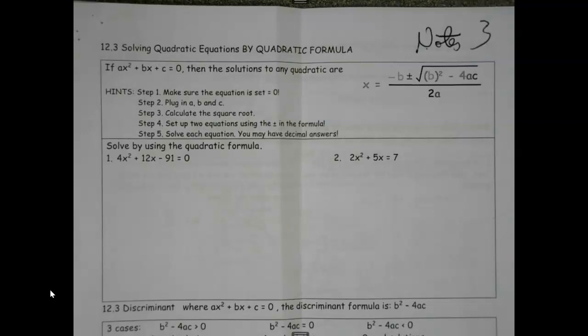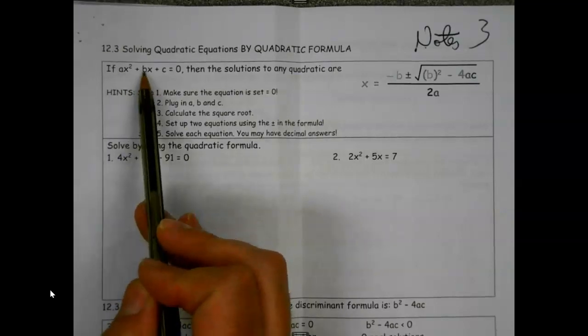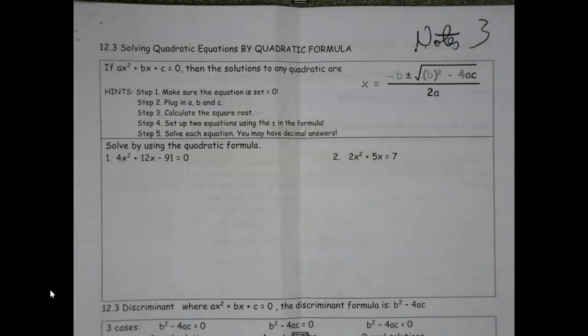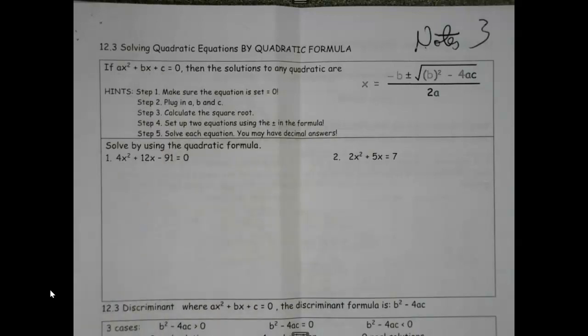All we got to keep track of is, where's A in front of x squared? Where's B in front of x? And where's C, the number hanging out on the end by itself, called the constant? So, few hints. Make sure the equation is set equal to 0. If it's not, we're going to have to fix that. We'll see an example of that here shortly. Plug A, B, and C in, calculate the square root, set up two equations, and understand that you could have decimal answers.